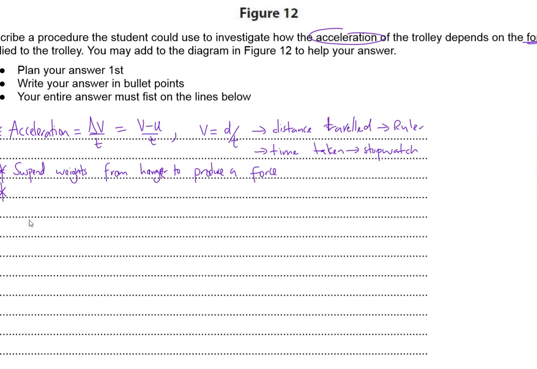Now, how can we keep it the same? Keep the mass constant, by moving weights from the trolley to the hanger.